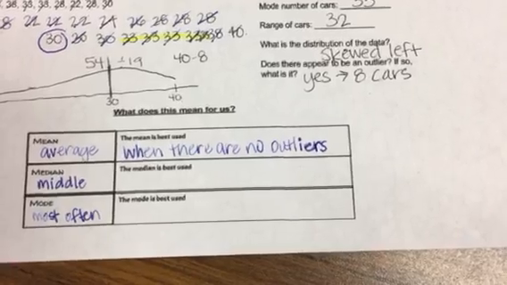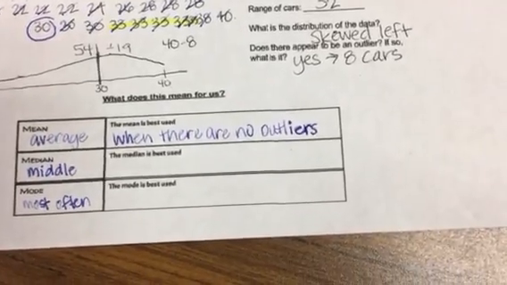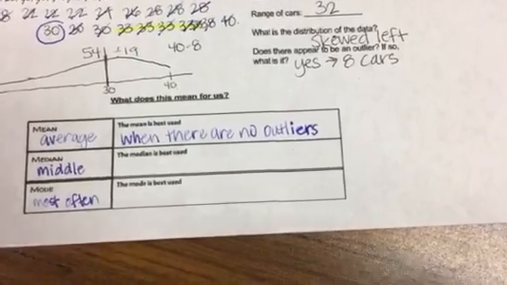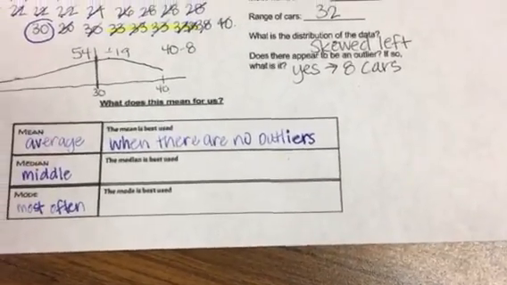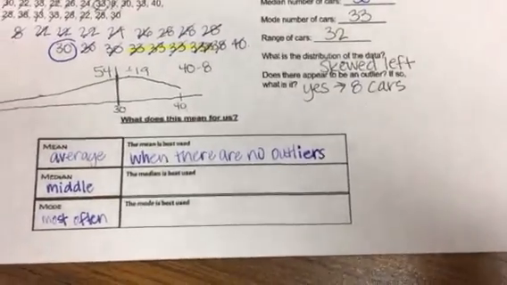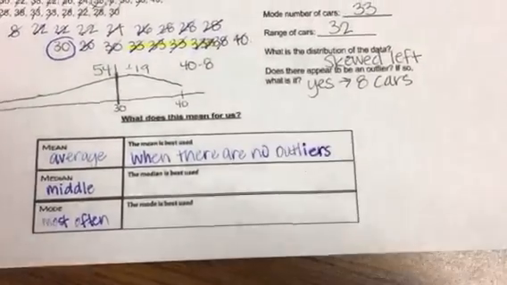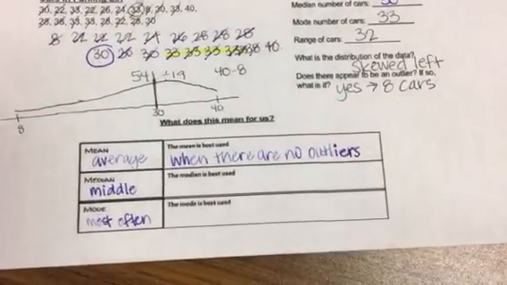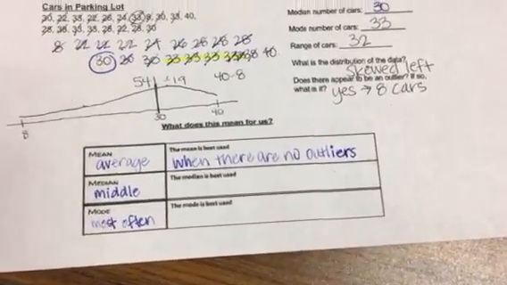If you are a basketball player and your free throws are usually in the teens, and in one particular game you get fouled a lot and you make 30 free throws, then your free throw average is going to skyrocket because it's going to change your average. So when you have outliers, it really changes your data.